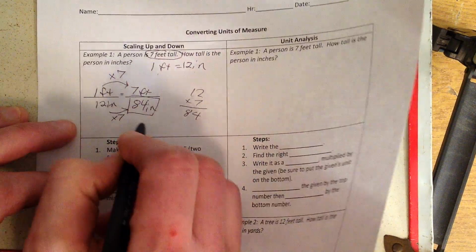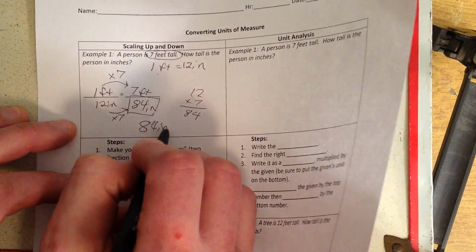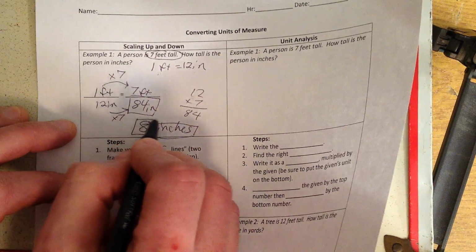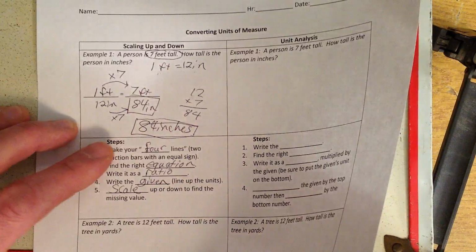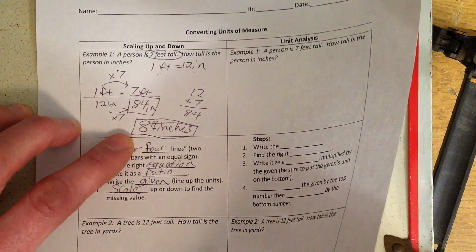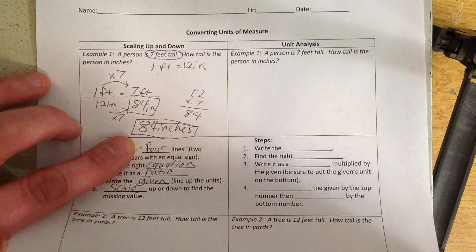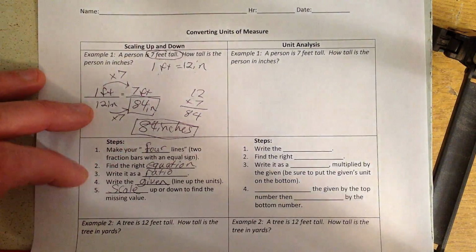We could box it there, or we could write it down here. We want to make sure we box or circle it so that whoever's grading knows exactly what our answer was supposed to be. Now let's take a look at unit analysis.